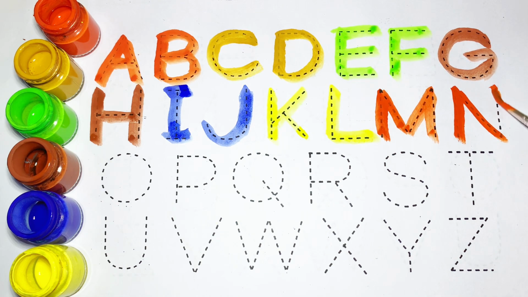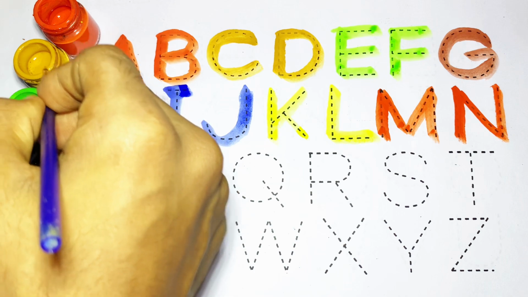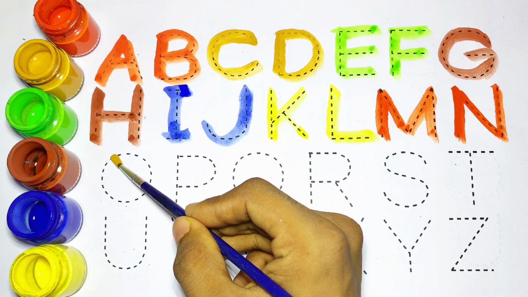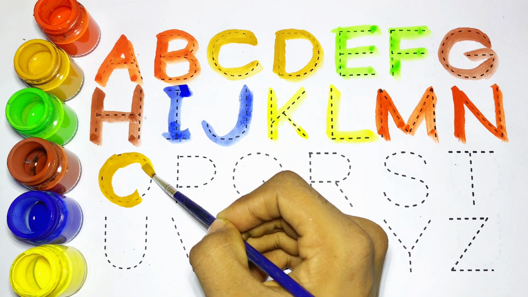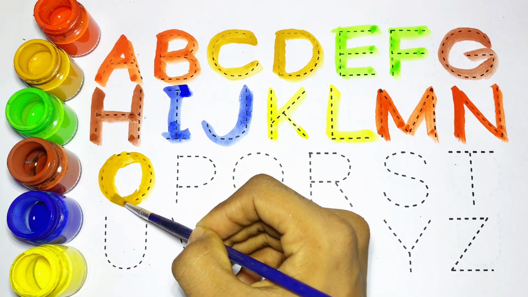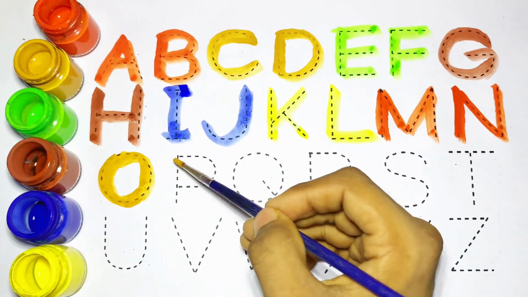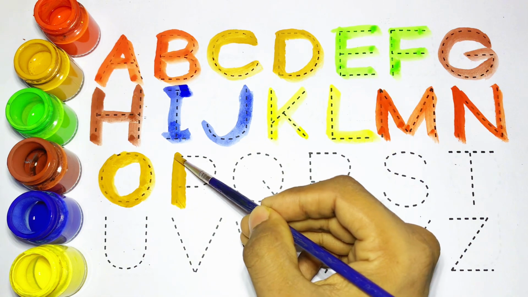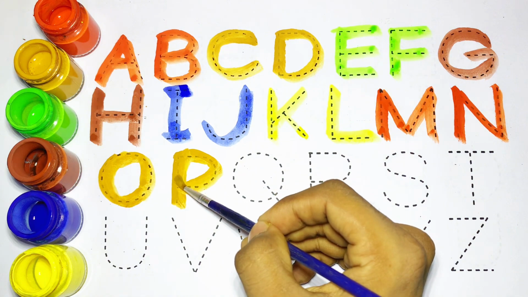The alphabets of N. Kids, now draw O. O for orange, O for octopus. The alphabets of O. And use yellow ochre color. Kids, again use yellow ochre color and draw P. P for penguin, P for parrot. The alphabets of P.